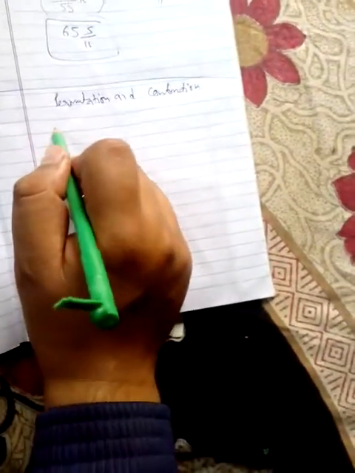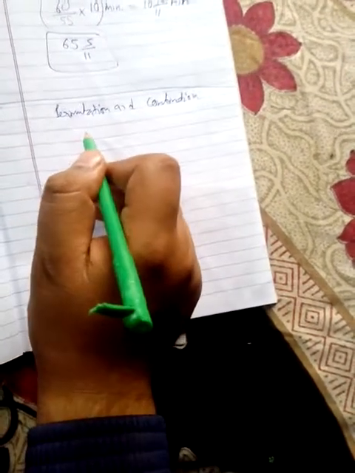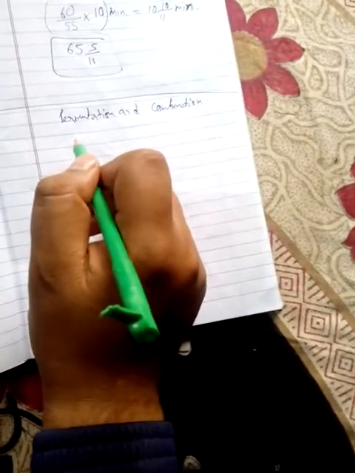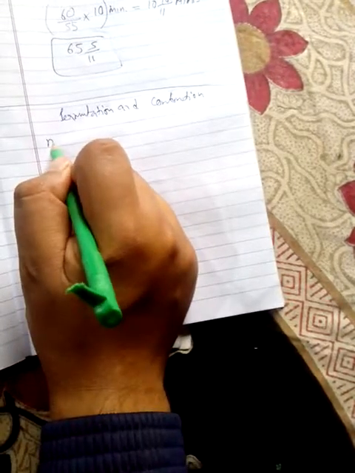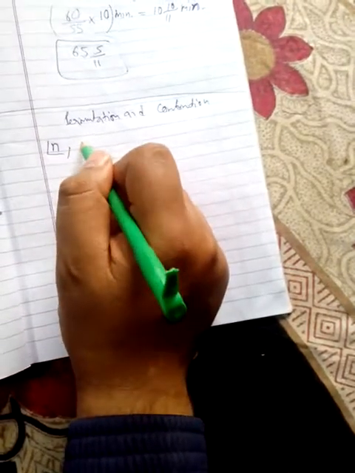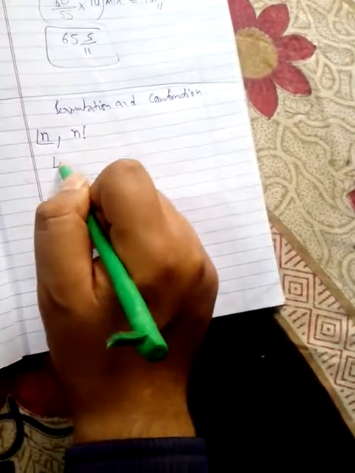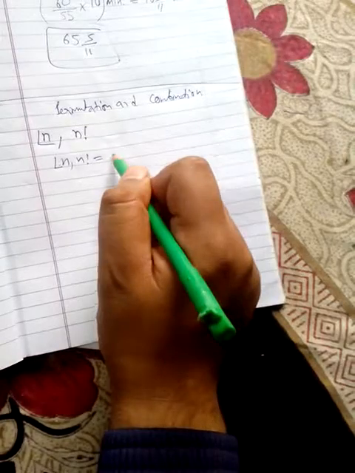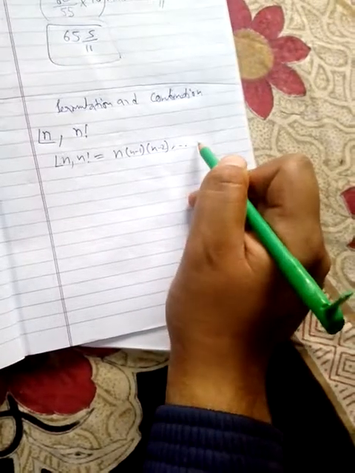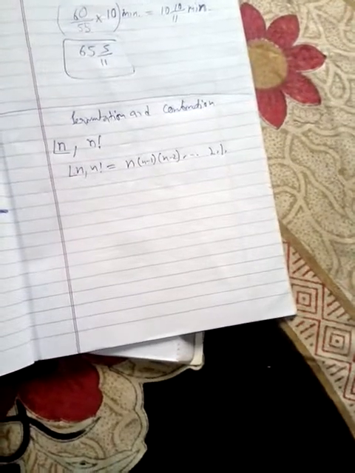A factorial is something that keeps on multiplying by the number that is 1 less than it, and then again by the number that is 1 less than that number, and so on until 1. Suppose we have to find n factorial. Factorial can be represented by two symbols like this or like this. So we will do n times n minus 1 times n minus 2 and so on down to 2 times 1. That is n factorial.